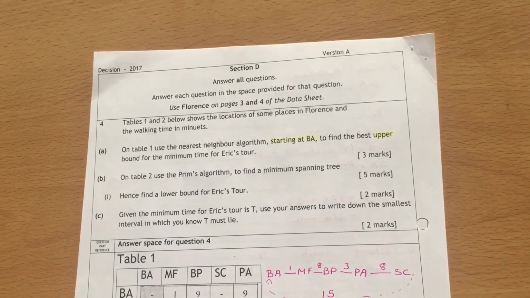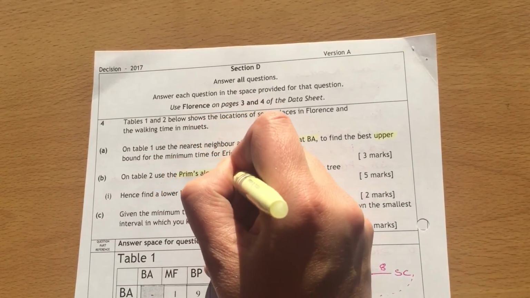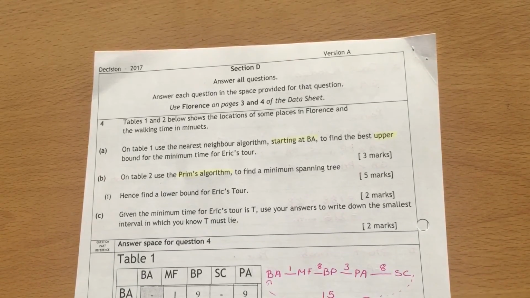So on the second one, it's asking us to use Prim's to find a minimum spanning tree. So a minimum spanning tree is going to be everything connected but done in a really specific order.